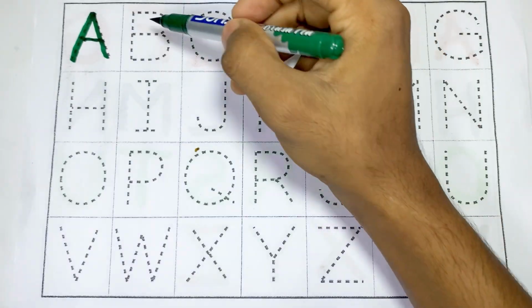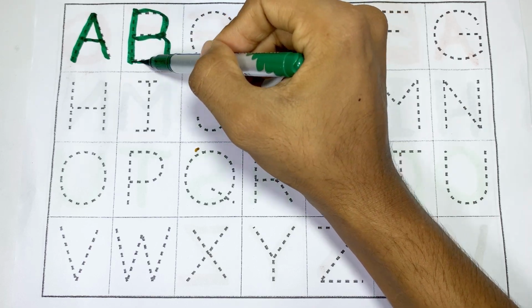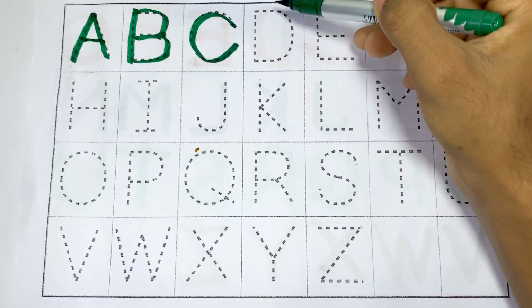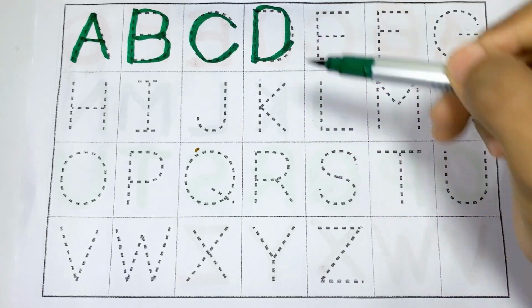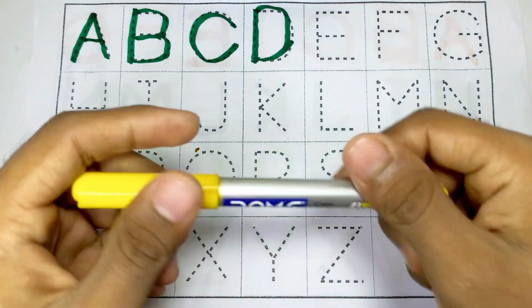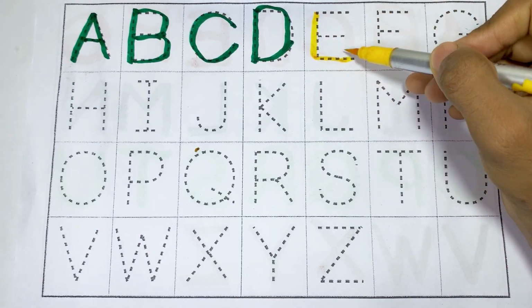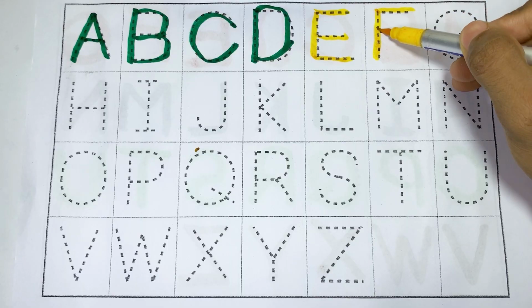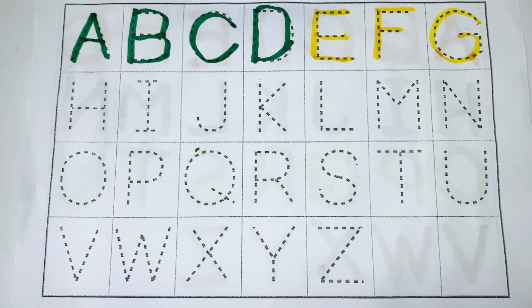A for apple. B for ball. C for cat. D for dog. It's now you draw E and use yellow color. E for elephant. F for fish. G for goat.